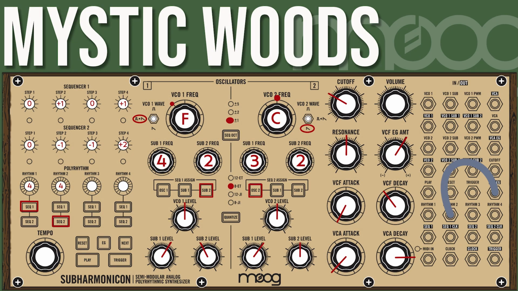This next patch is called Mystic Woods. It's in the key of F Lydian. Lydian is one of my favorite modes to play in. It's awesome for ambient music. It's a major mode, so it's kind of happy, but it has a pensive, mystical, magical quality to it. John Williams uses the Lydian mode frequently in his scores when he wants to evoke something magical or mysterious.